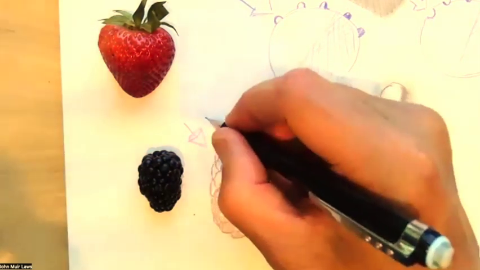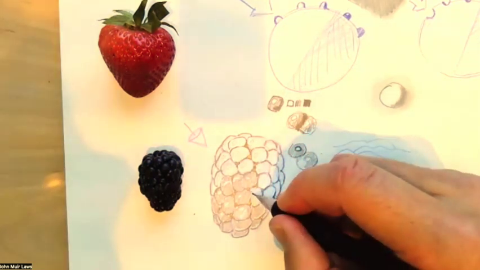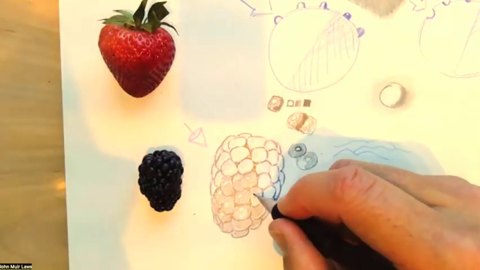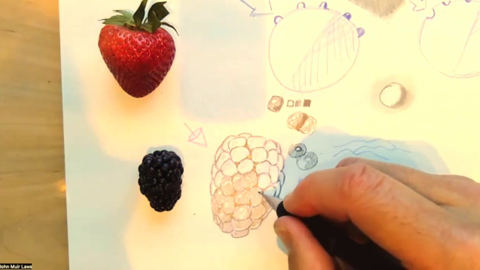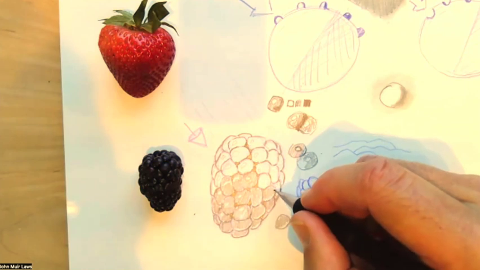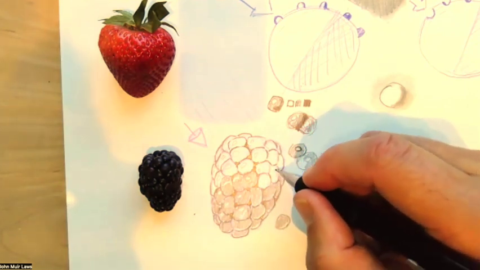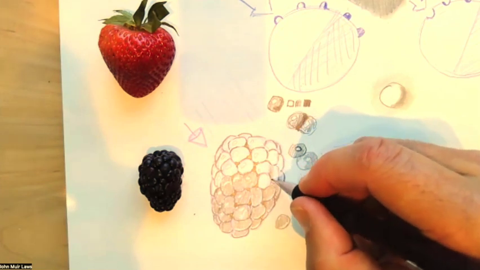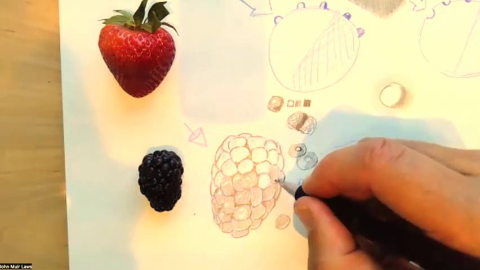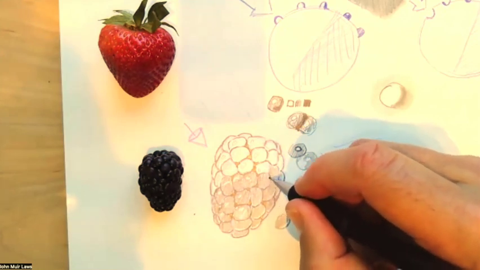That is light that has come down here, bounced off the paper, and is bouncing back in here. But this is all one color. Sorry, one value. I really like the 3 value system.